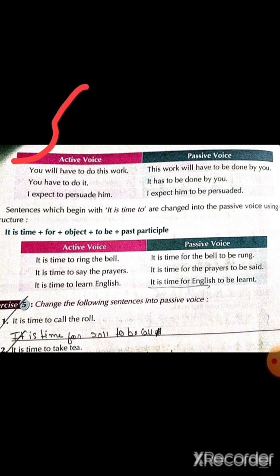So we will first bring the object as subject, so this work, then we will write will have, then the infinitive to, after to we will write be, and then the past participle form of the verb. So this work will have to be done by you.